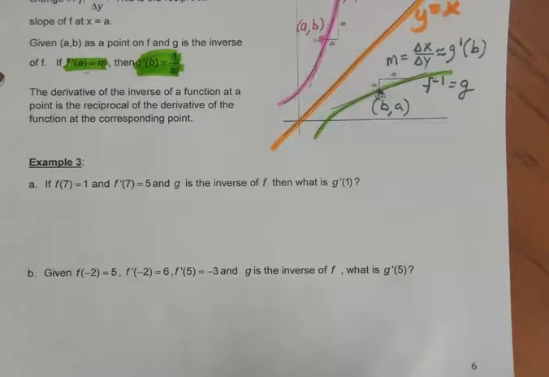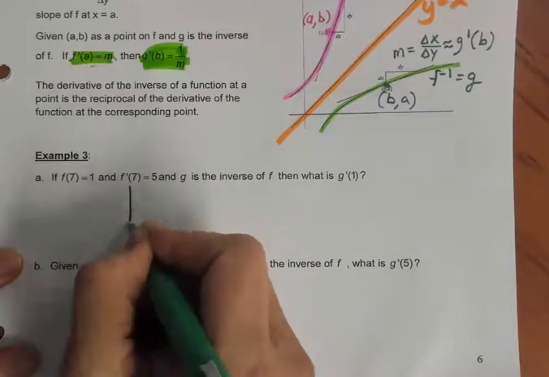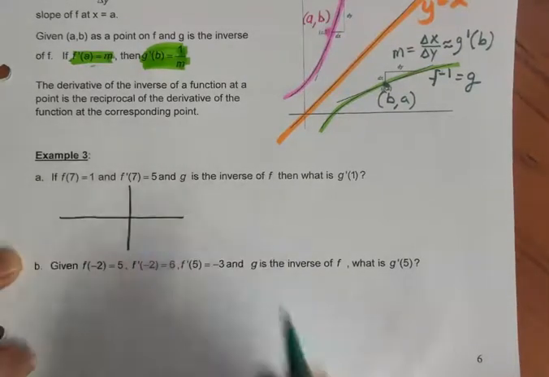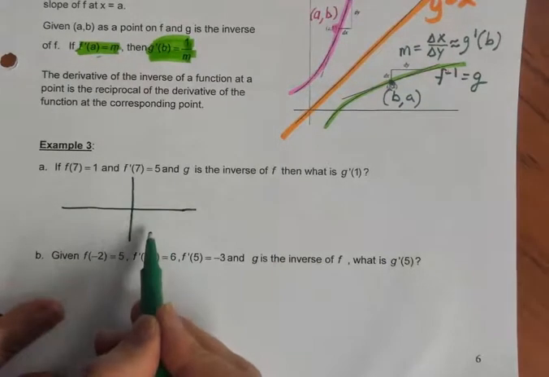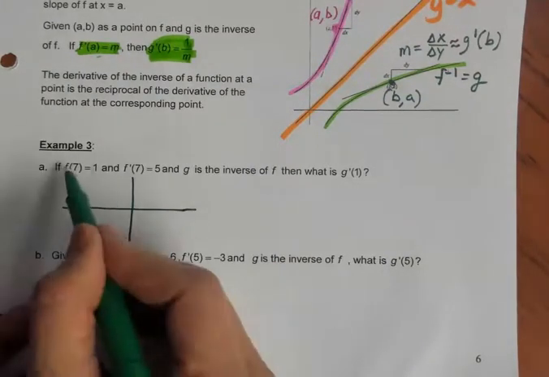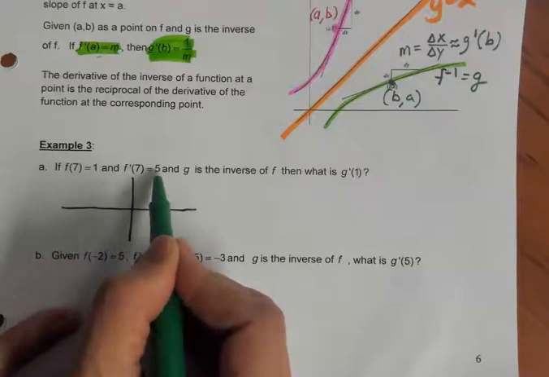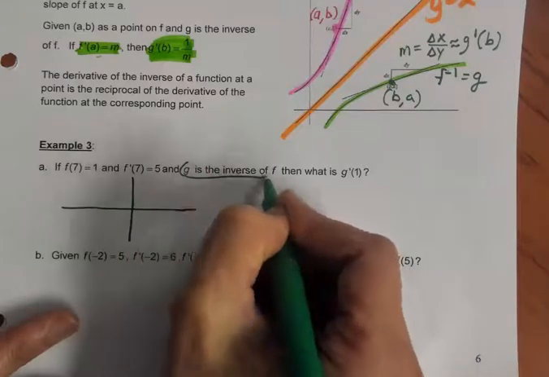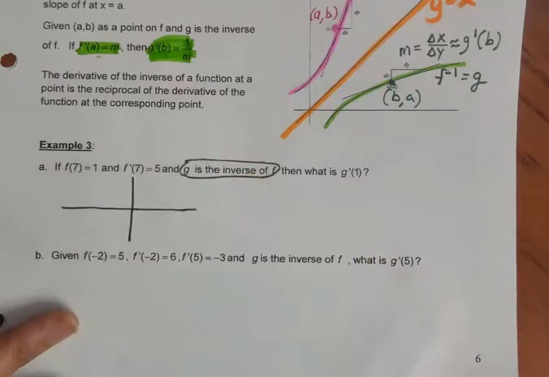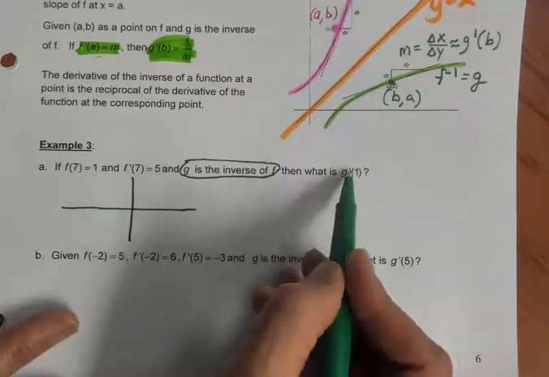So in order to help you organize all your data, I'm going to have you guys make a template like this. So draw a template like this. And we're going to start in like the fourth quadrant. Okay, so right here, you've got this: if f of 7 is equal to 1 and f prime of 7 is equal to 5, and g is the inverse of f. So this part is very important. You have to be given this, or else all the stuff I'm talking about above won't apply at all. Then what is g prime of 1?